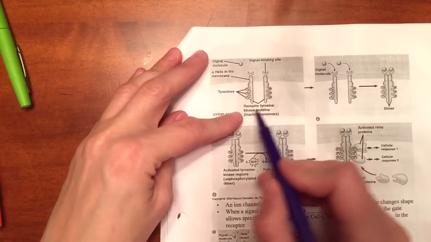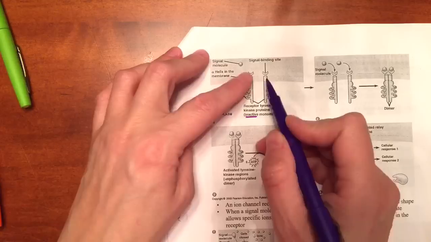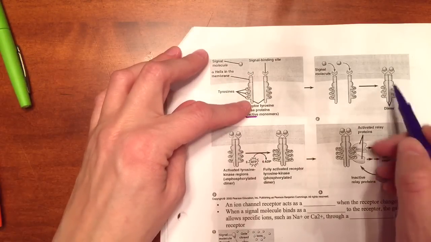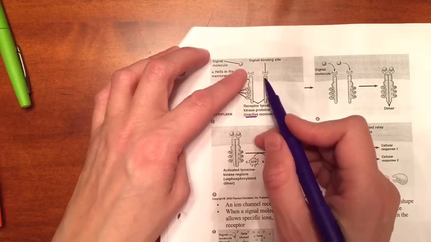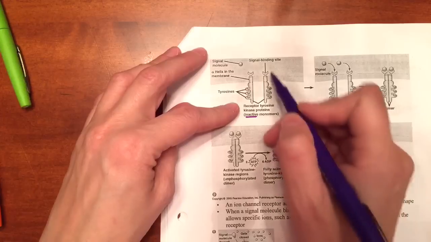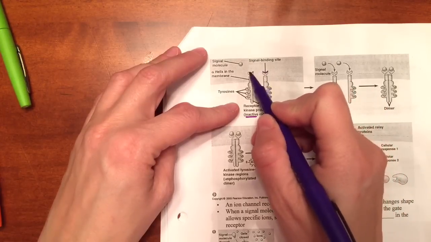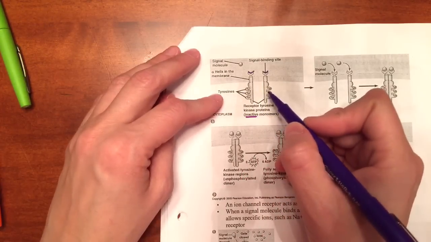This is the receptor tyrosine proteins. These are inactive. And so there are two parts here. They're eventually, you're going to see here, come together to become activated. But right now they're inactive. There's two parts to it. And so these are the tyrosines, parts of it. And these are your signal binding sites. So notice here there's two signal binding sites in each one of these parts.